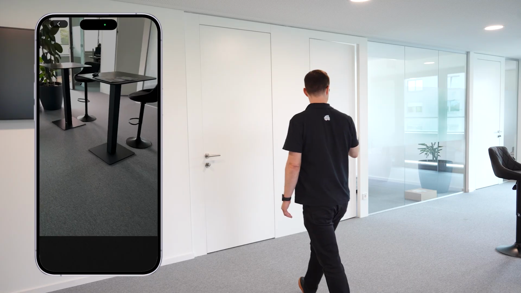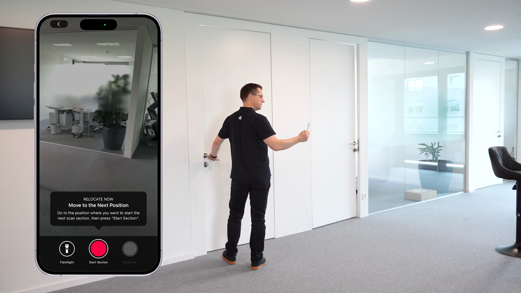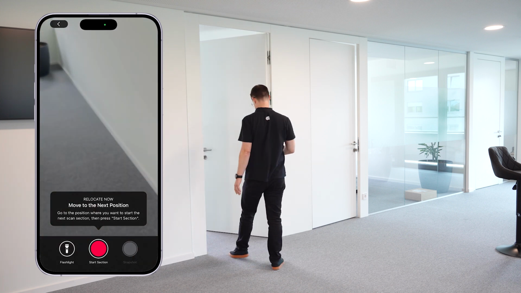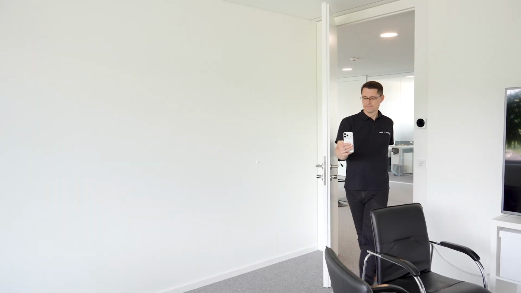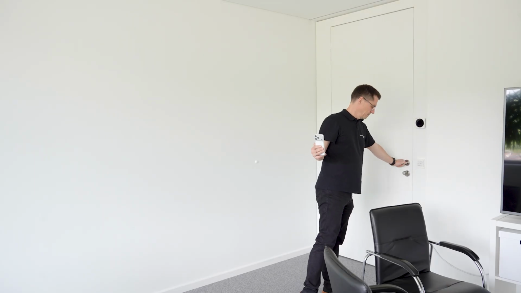Now I'll show you how to correctly switch from one room to the next while working with sections. When changing rooms, it's important to hold the camera as steady as possible. First, point the camera into the room. Then open the door with your other hand and keep the camera steady so there's minimal movement right in front of it. Slowly point the camera into the next room and move into the new area in a controlled way.